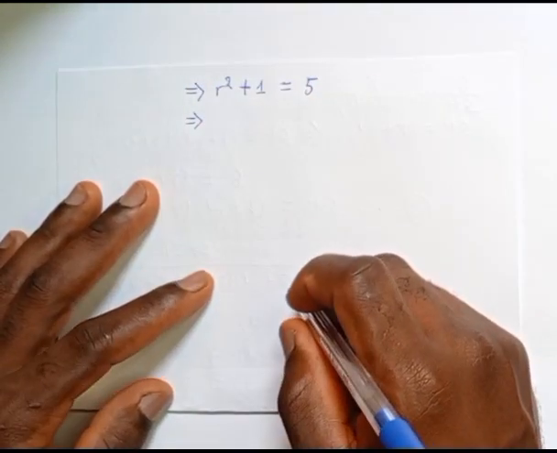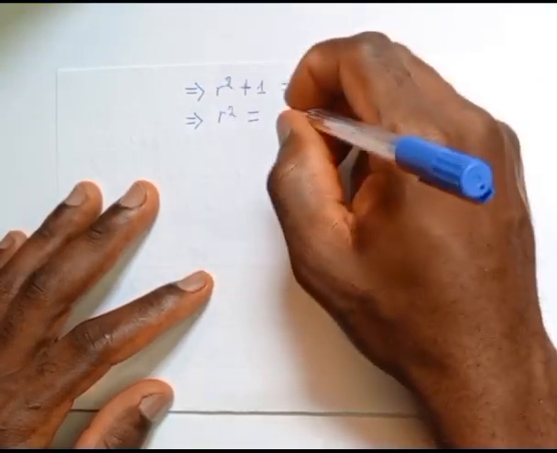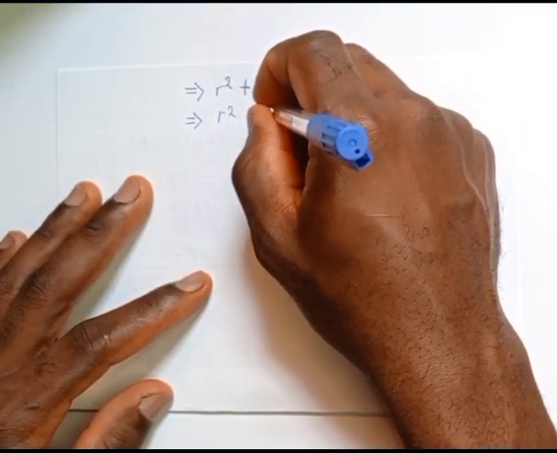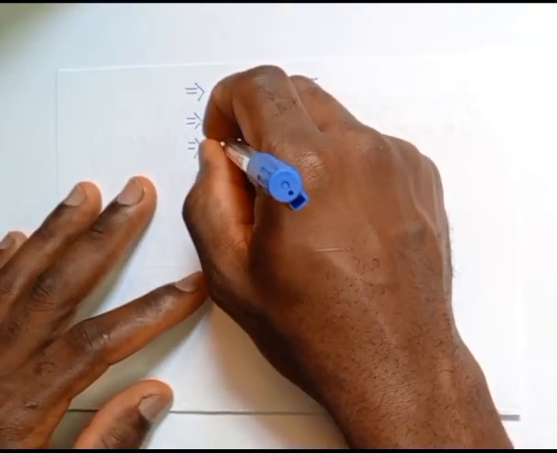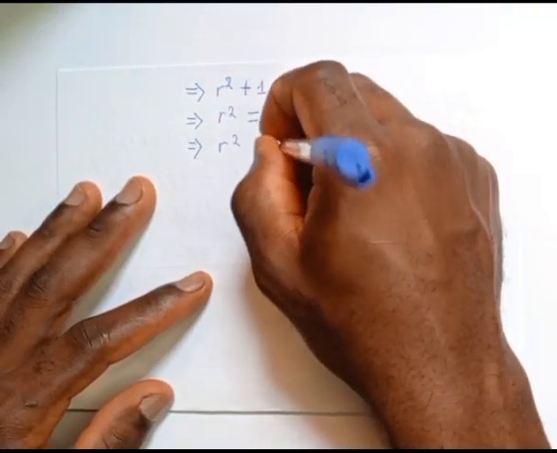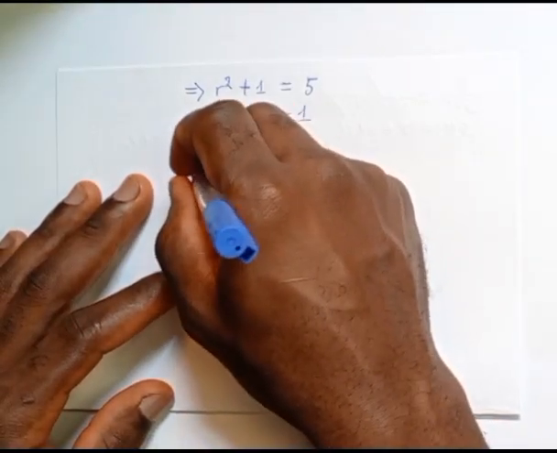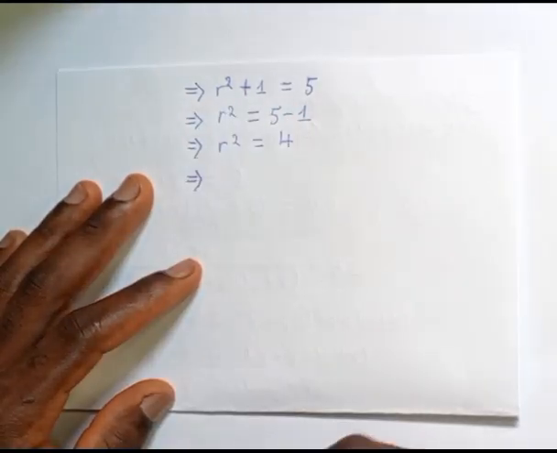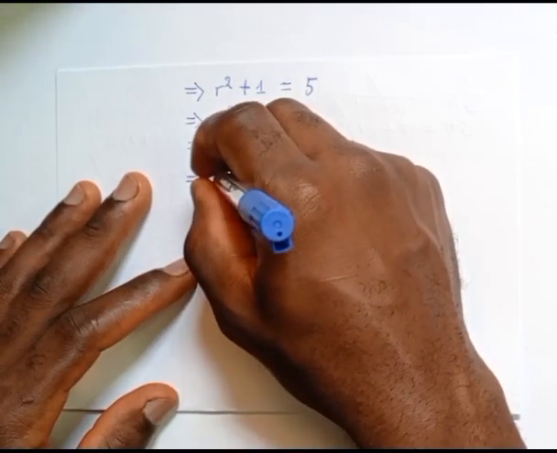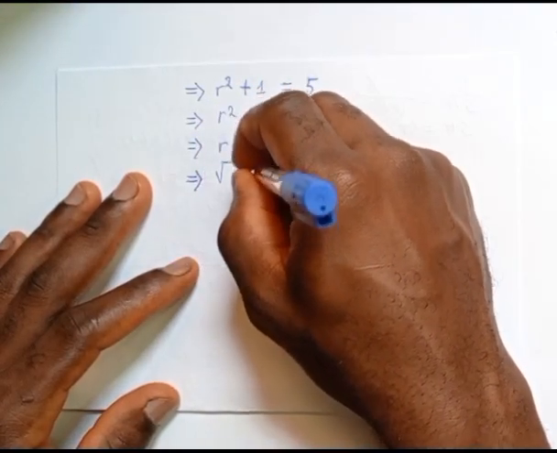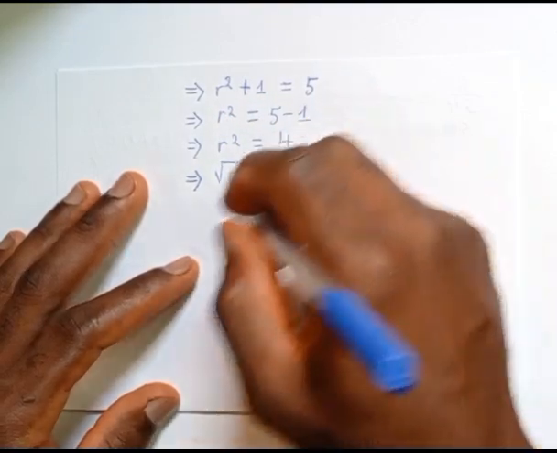Transferring 1 to the right hand side becomes negative. This will give us R squared equal to 5 minus 1. This will imply R squared will be equal to 4. If we take square roots on both sides, this will give us the square root of R squared equal to the square root of 4.